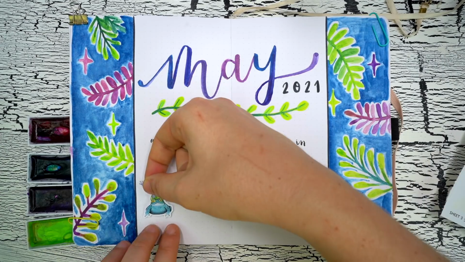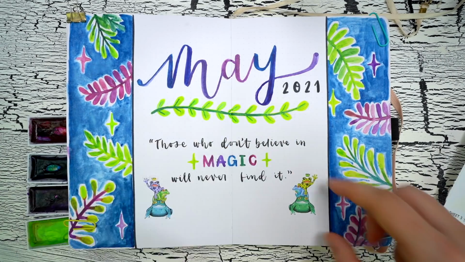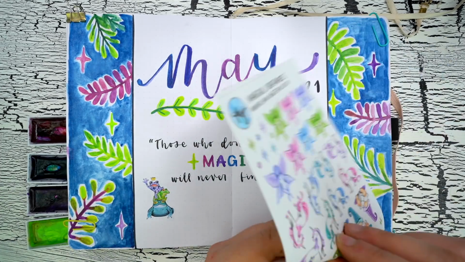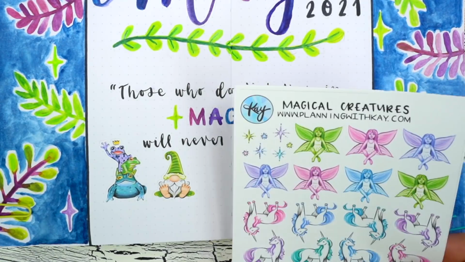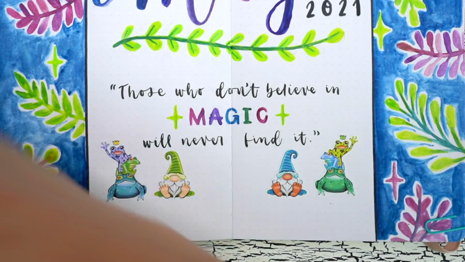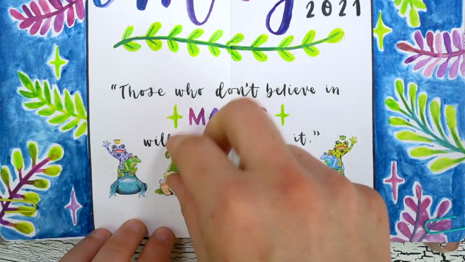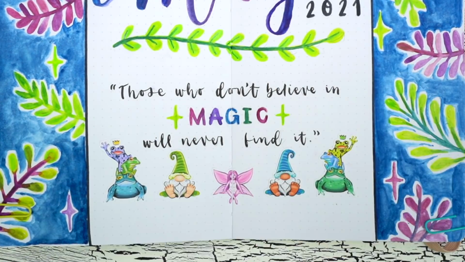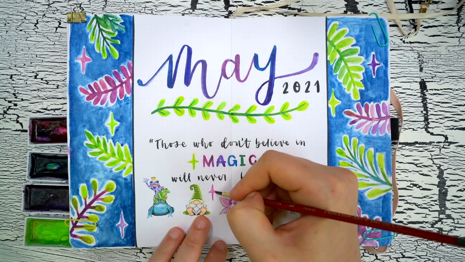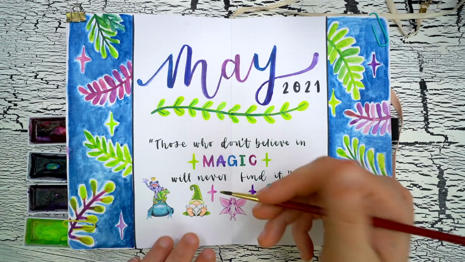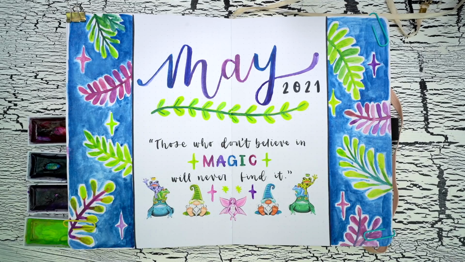And now it's time for stickers, the moment I've been waiting for when I get to use my new stickers for the first time. So I decided to showcase some of the little magical creatures on this spread, all lined up along the bottom, some frogs, gnomes, and a little fairy right in the middle. So with the addition of a few more sparkles, that is it for this cover spread, a really bright and colorful intro to the month, and it's time to set up my May calendar spread.